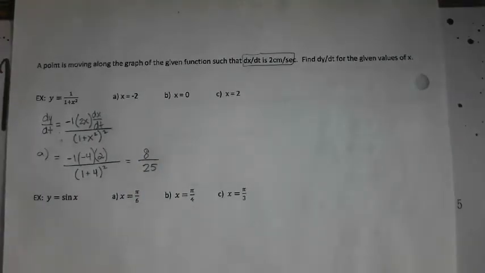I want to take a look at this graphically so you can kind of wrap your head around what is happening, what all of these numbers mean relative to the graph. So give me 1 second.